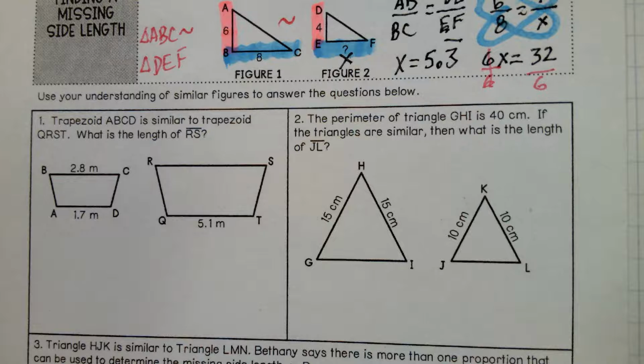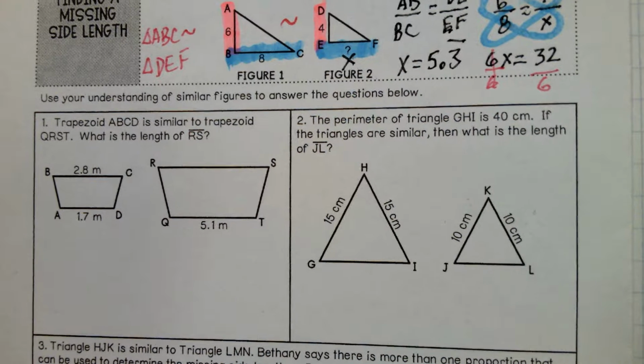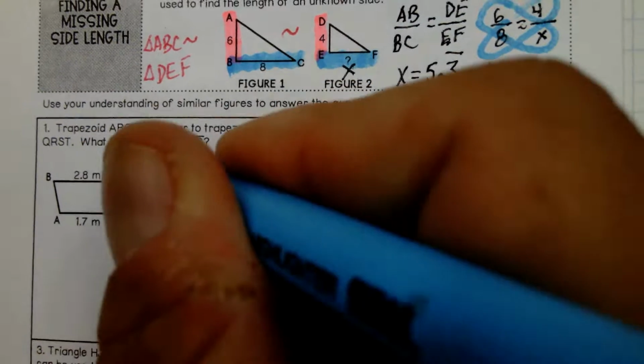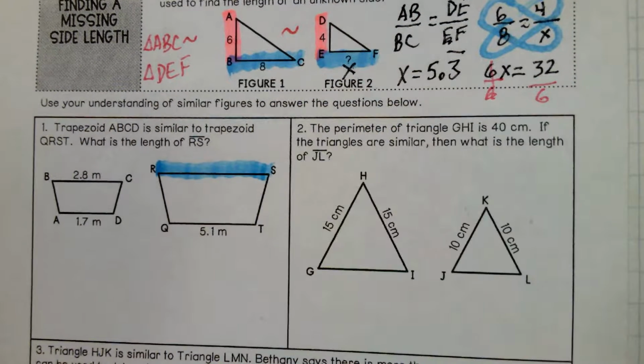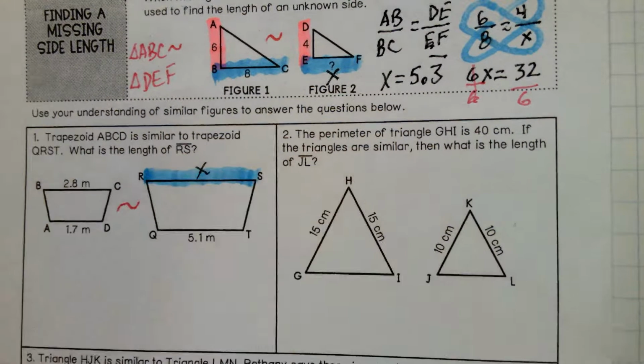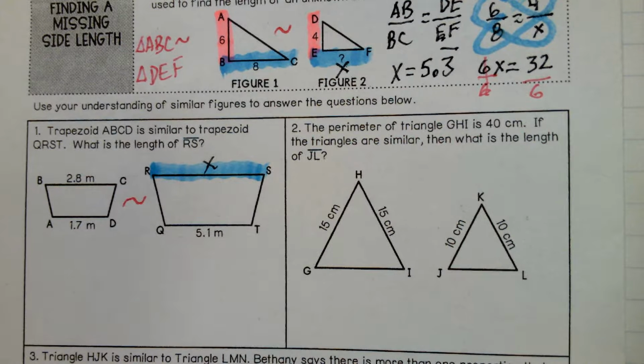Okay, let's practice setting up some proportions. We're going to assume these trapezoids are similar. They want us to find the length of RS. So let's figure out where RS is. RS is here, so this is our unknown. Since they are similar, and I just like drawing that symbol for similar, we could set up proportions.